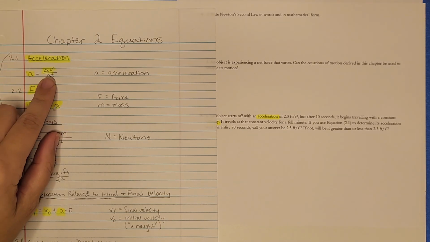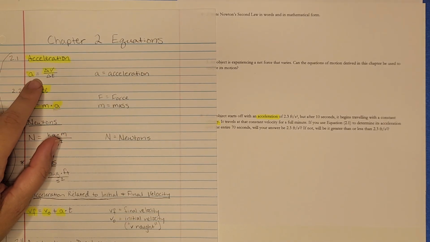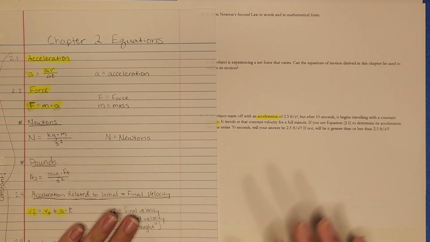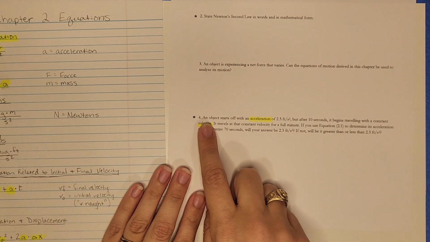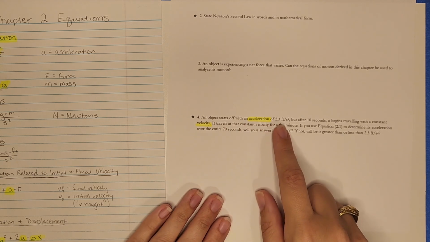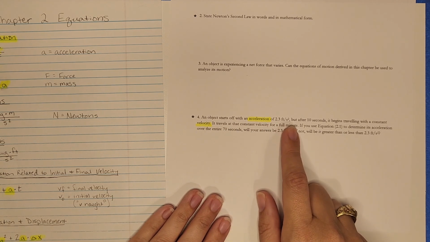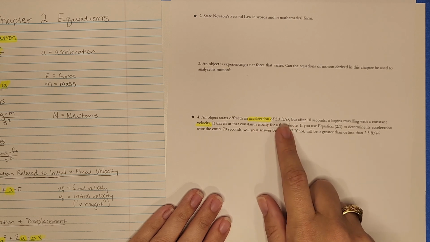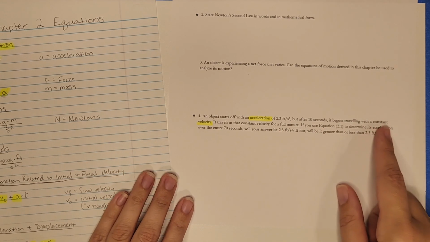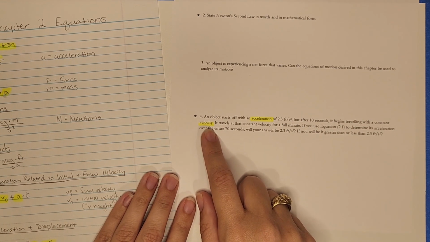But so for equation 2.1, our equation is acceleration equals the change in velocity divided by the change in time. Starting off, we are given the acceleration, but we're not given anything about the velocity. We know the acceleration is positive. It is 2.3 feet per second squared. Then it says after 10 seconds, it begins traveling with a constant velocity.